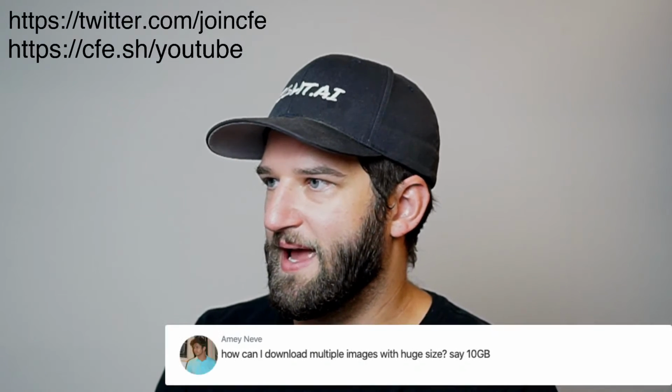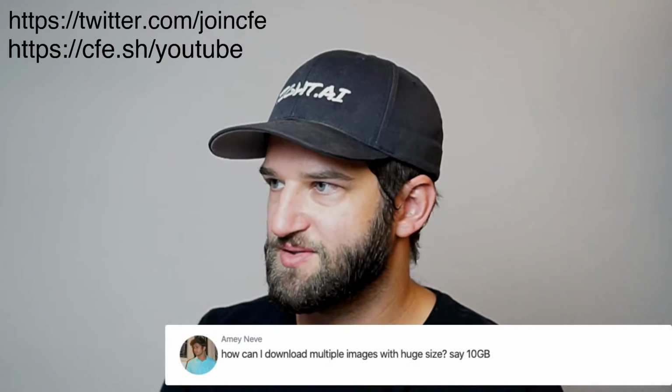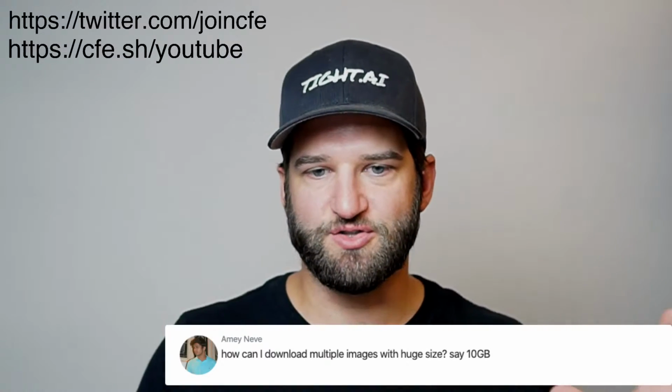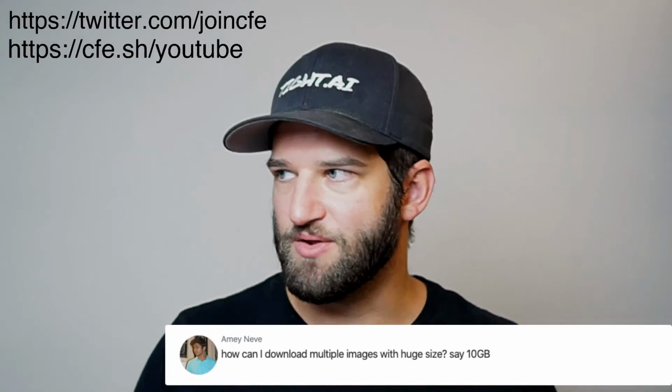Okay, so how do I download multiple images with huge size, say 10 gigabytes? So this is the same thing. You want to actually use a production static file server like AWS or Google Cloud. That will actually allow this to happen.